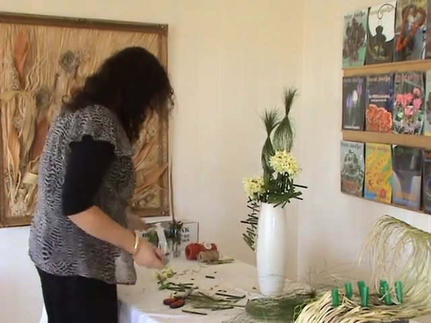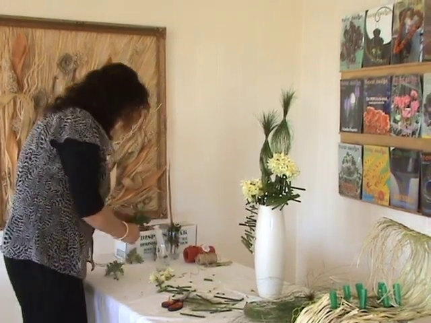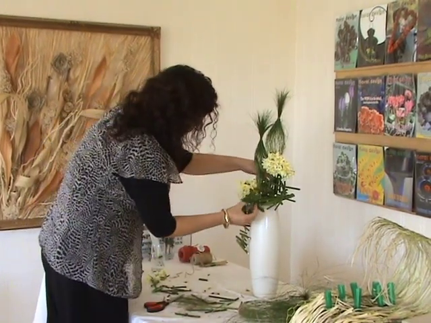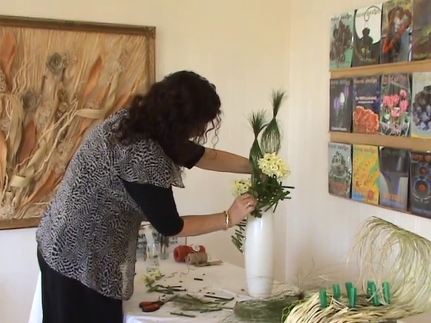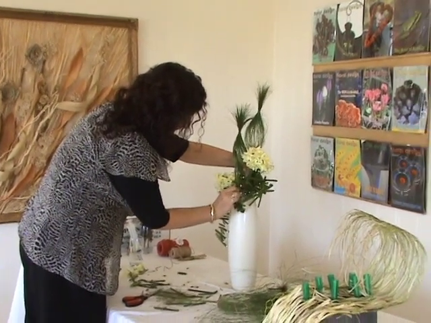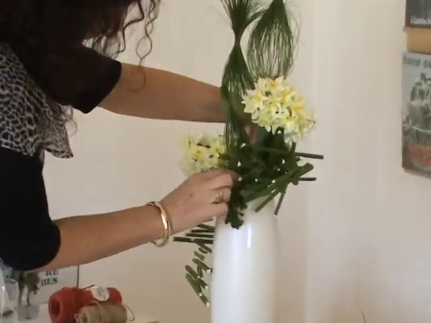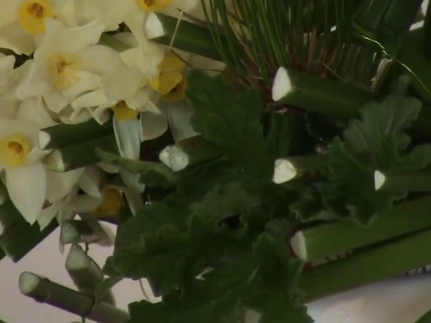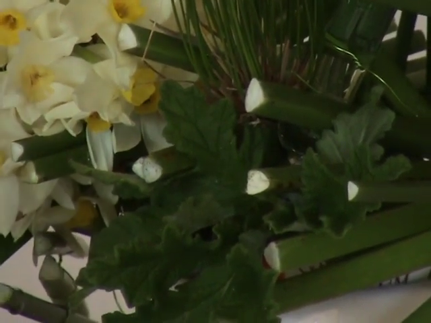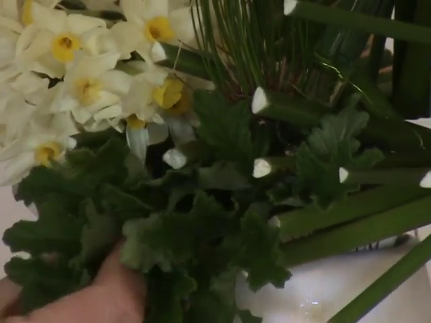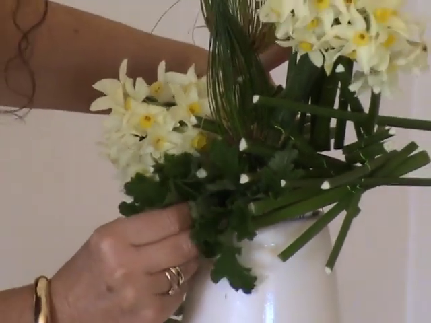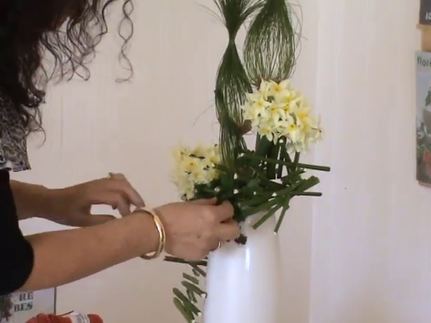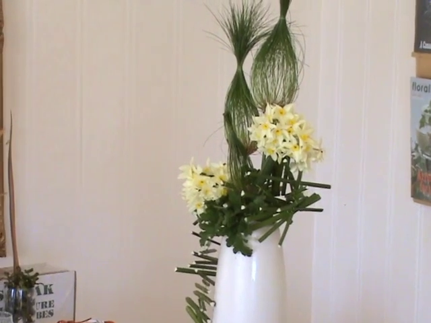And now I'm just really going to clean up my edges. Some leftover geranium from the last design. This is really just so that the floral foam is hidden. Geranium lasts for so long. Pop that in. And it also gives it another contrast without it becoming over fussy for a modern design. Modern designing, you don't have lots and lots of different forms in there.